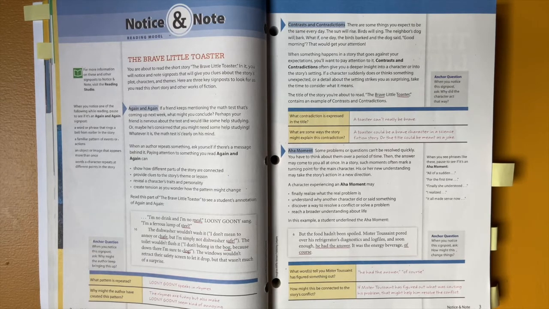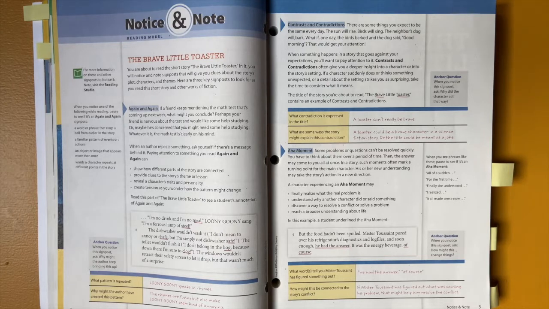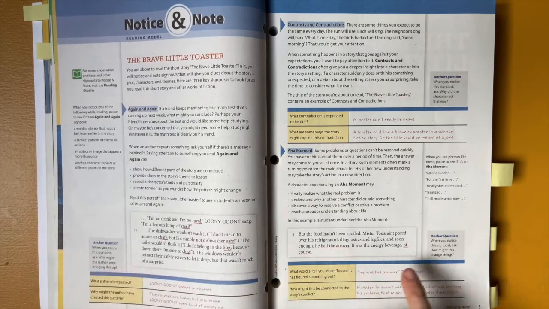Okay, notice that you see annotation models, right? So once again, we're guiding students through what that looks like. Okay, you see the anchor questions for each of those signposts outlined as well.